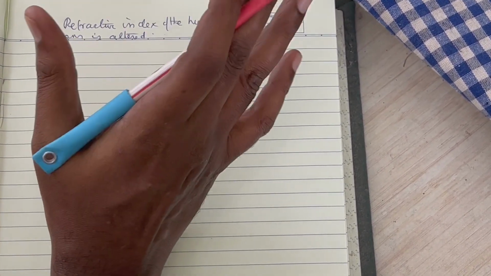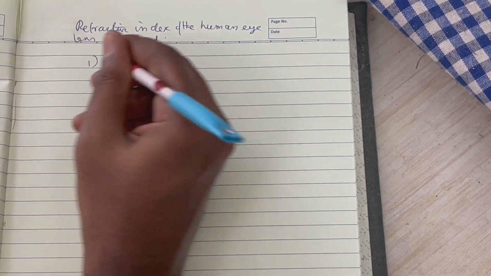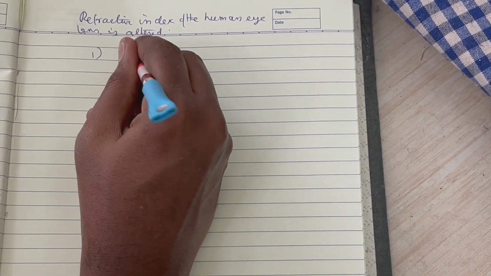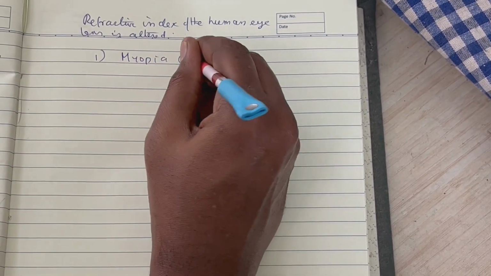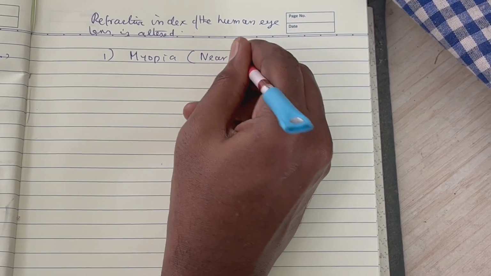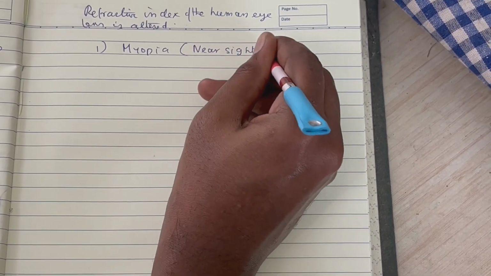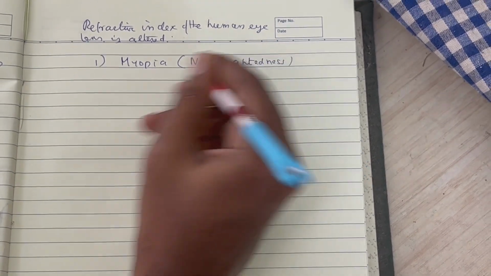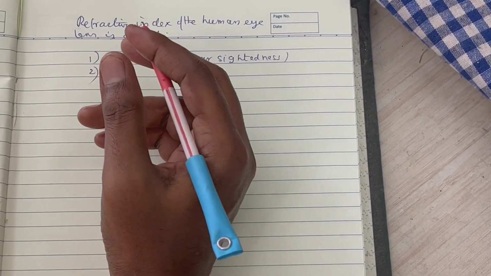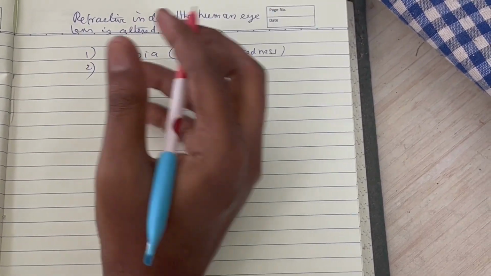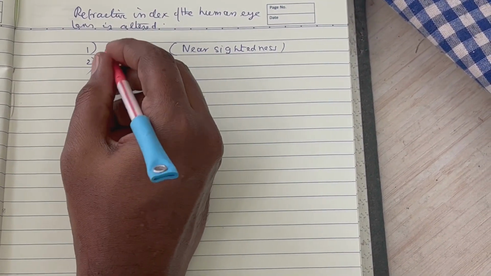And there are basically three conditions. The first is myopia, also called near-sightedness. Obviously, the other condition can be stated as the reverse of this condition, that is hypermetropia.